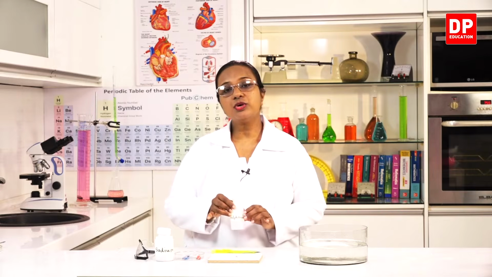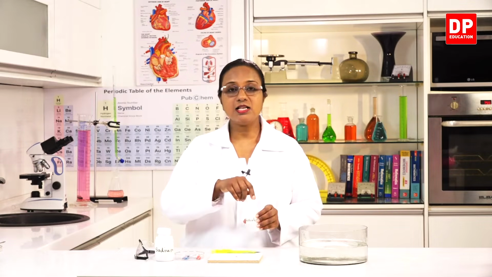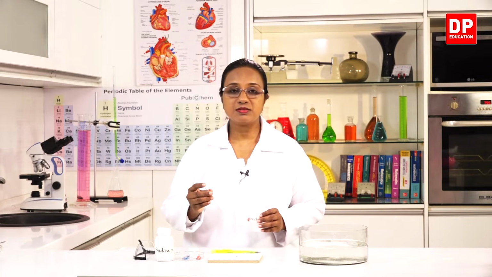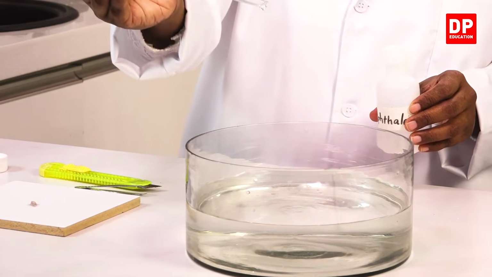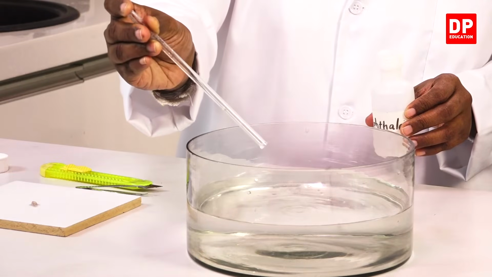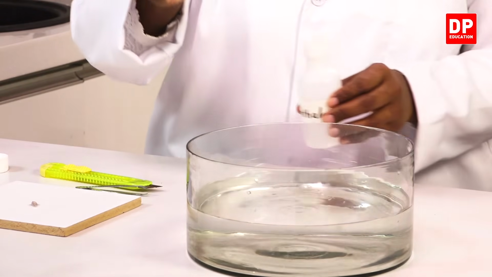So when sodium reacts with water, it will evolve hydrogen gas and the solution will become basic. So that when I add phenolphthalein to water that is inside the trough, you can see the observation clearly. You can see it's a colorless solution. I am adding just 2 drops of phenolphthalein.